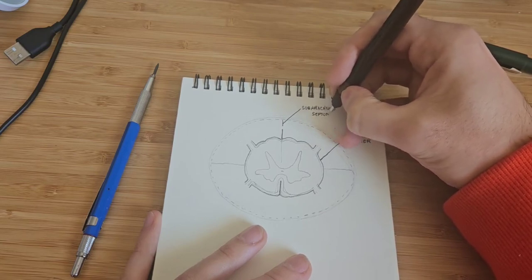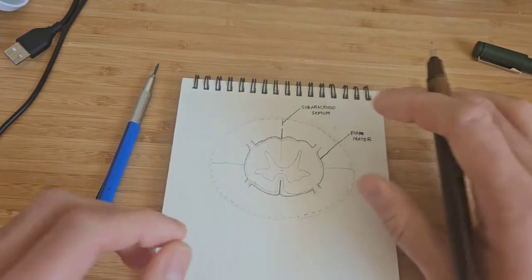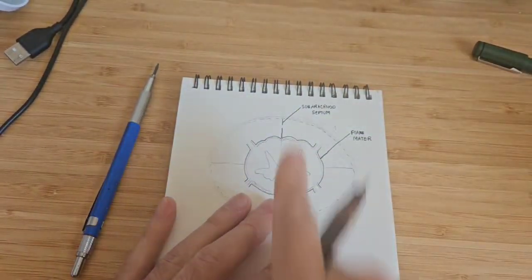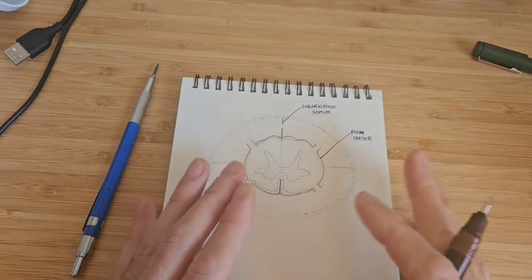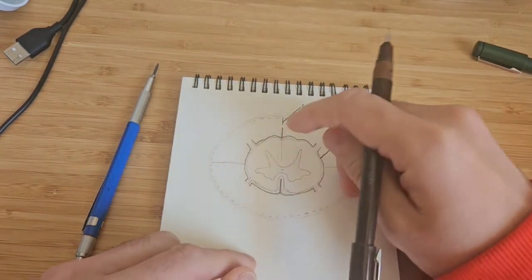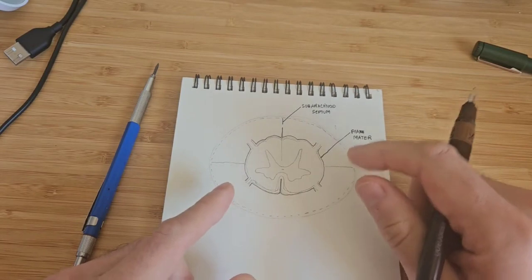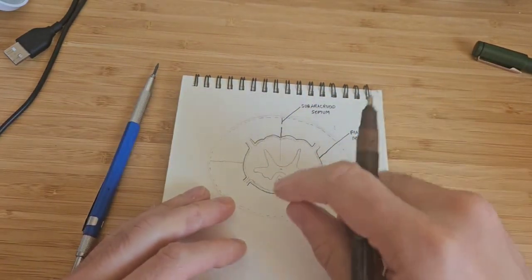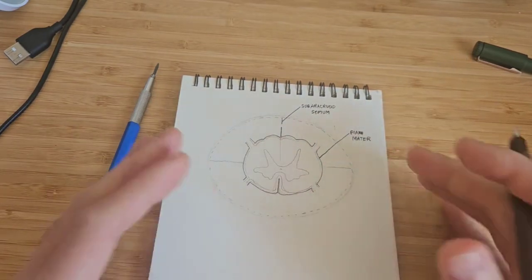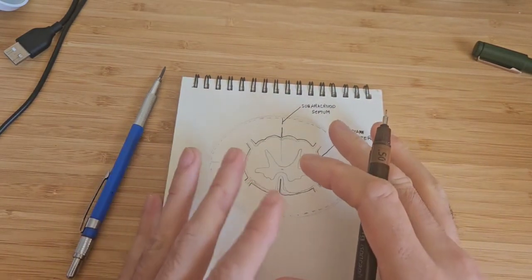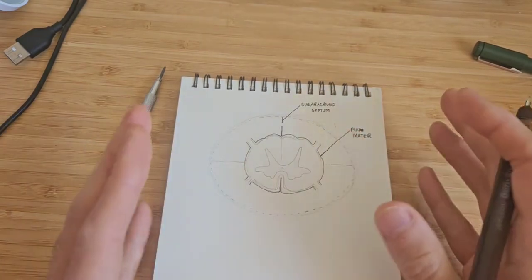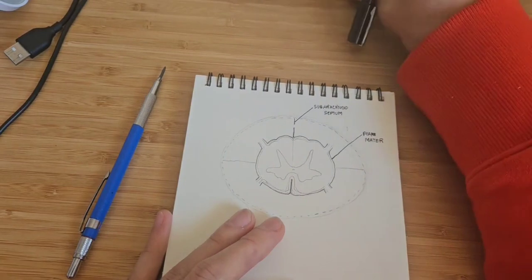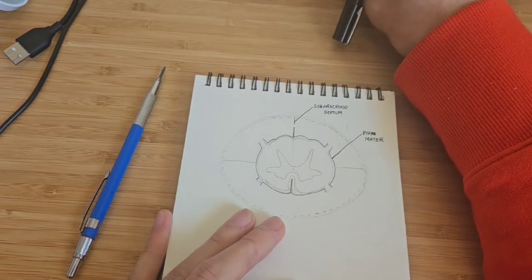About the subarachnoid septum, this is a thin fibrous partition that extends backwards in the median plane within the subarachnoid space. This septum partially separates the subarachnoid space into smaller compartments, aiding in the distribution of the cerebrospinal fluid, and of course contributes to the mechanical stability of the spinal cord, which is also important to remember. Okay, this is the subarachnoid septum.